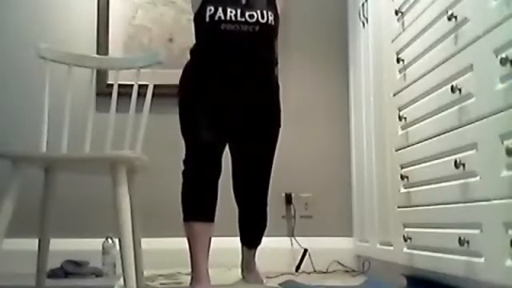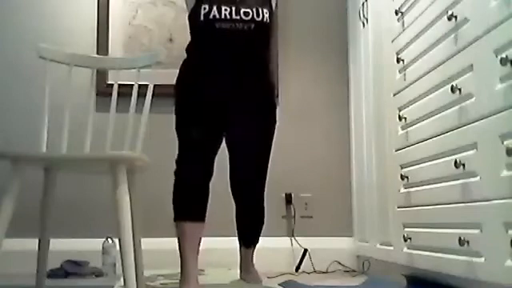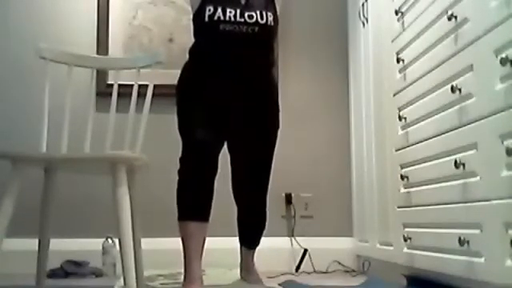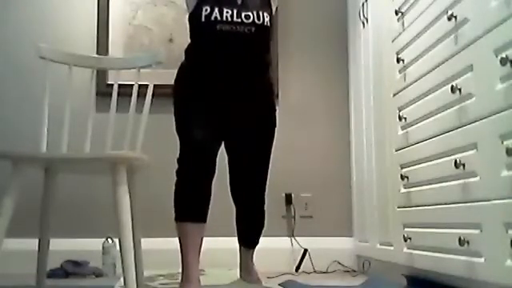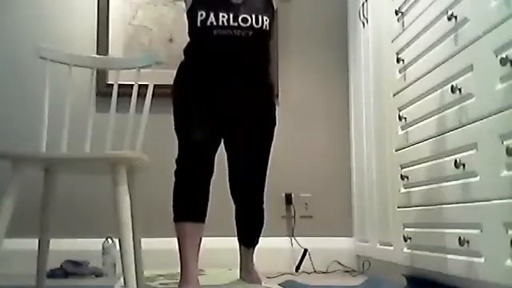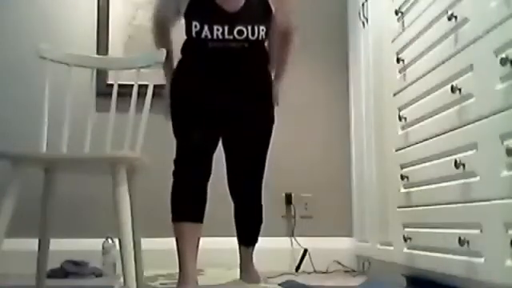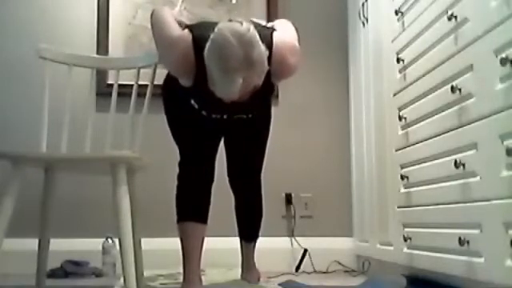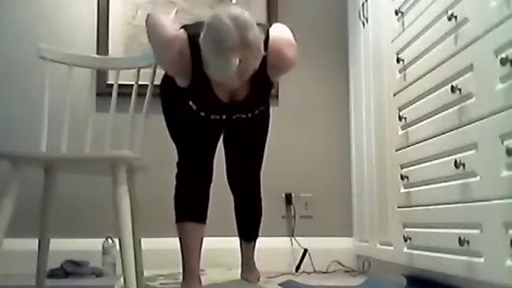Hold it here for 5, 4, 3, 2, and 1. Into humble warrior, hands go behind you. Hinge from the hips. Come forward. Keep that front knee bent. Back leg straight. Backs are straight.